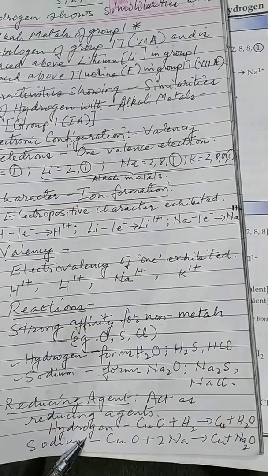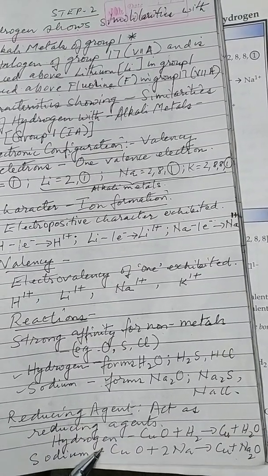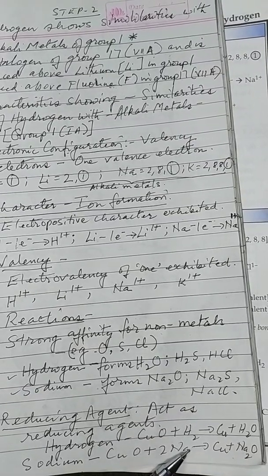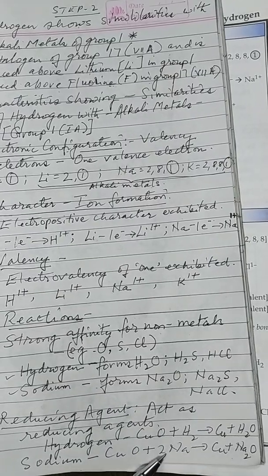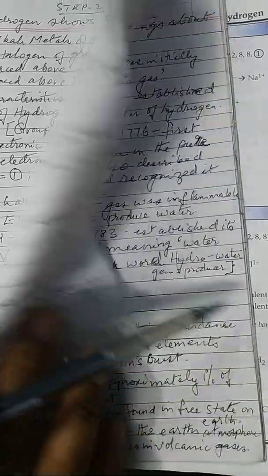Likewise, sodium also does the same thing, alkali metal. So this is a similarity of hydrogen with alkali metals: when sodium is reacted with copper oxide, then copper is reduced and sodium gets oxidized, making sodium oxide.